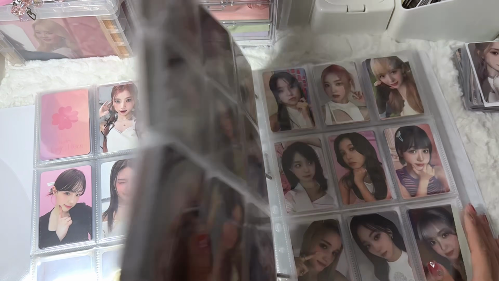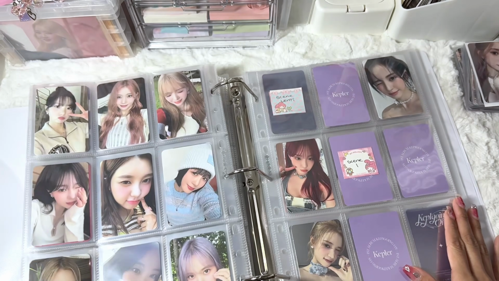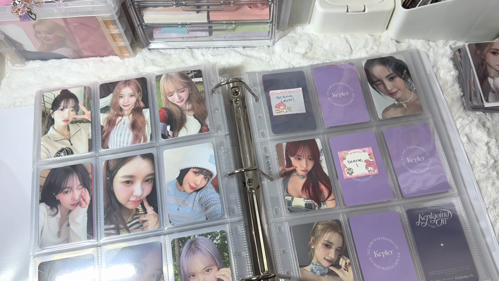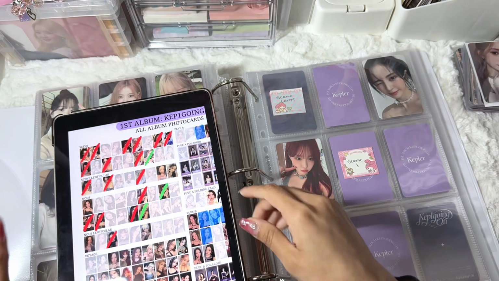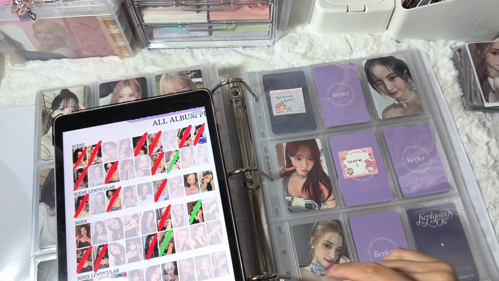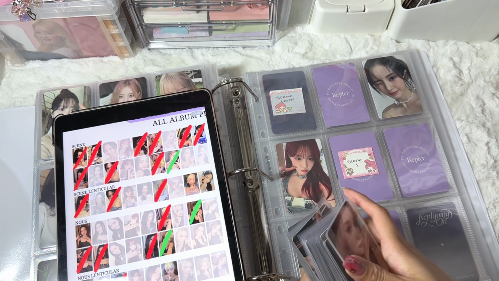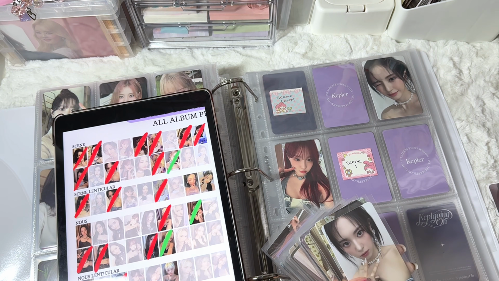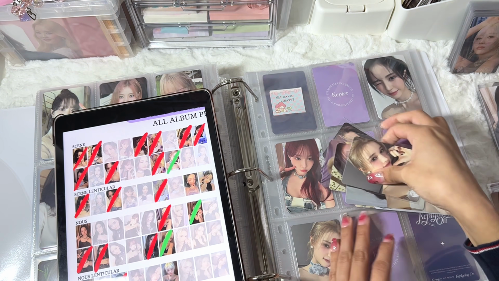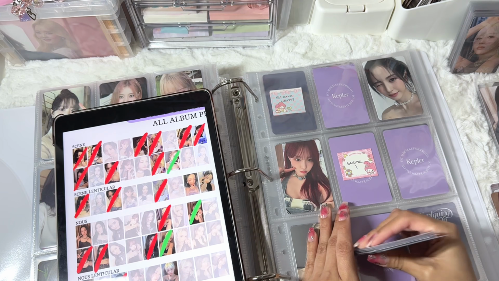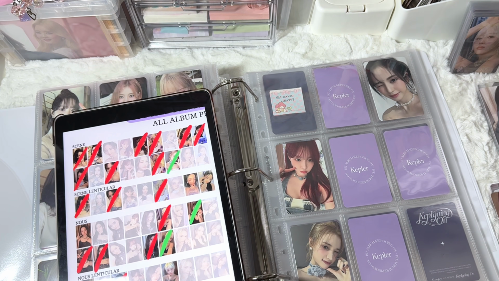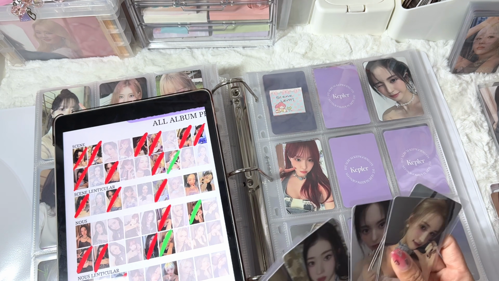We have nothing to add for Magic Hour, and we are moving on to Kep1er going on, in which here is my outdated template, but I really just need to use this as reference as to where to put the photo cards. We're going to start off with the scene version first, which are going to be all of these. And if I'm correct, I should officially be done with all of my scene photo cards.